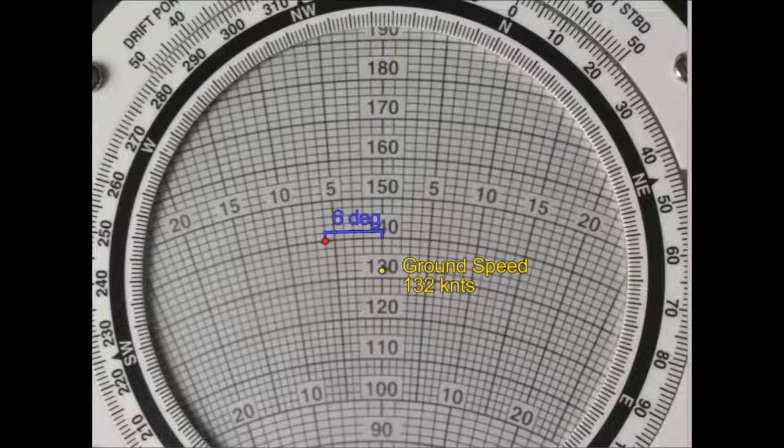So we want to take that away from our actual track heading. You can see we're actually drifting to port. If it was drifting to starboard, we'd add it to our current track heading, but because it's port, we're going to take it away. So our track heading was 330 degrees. Take away those 6 degrees, that means our true heading is actually 327 degrees.